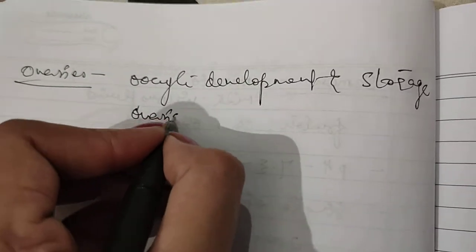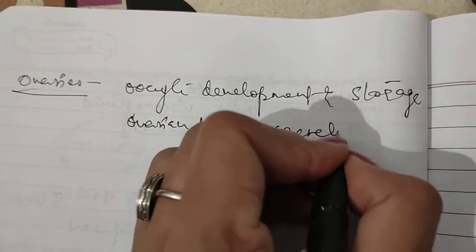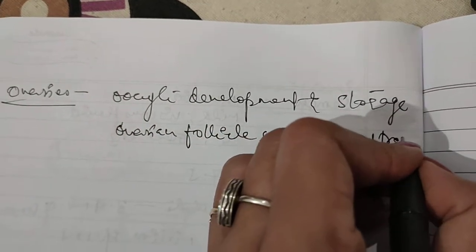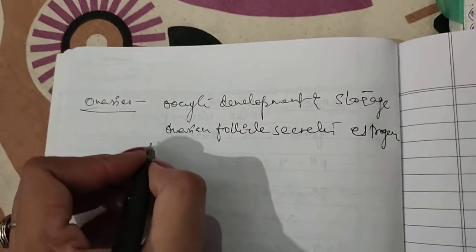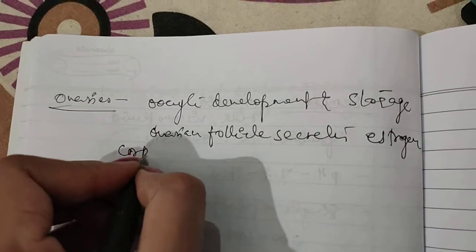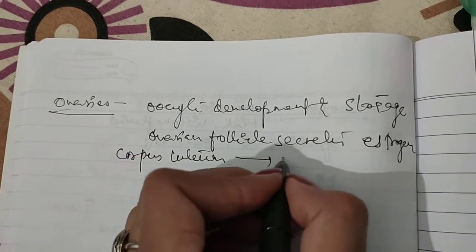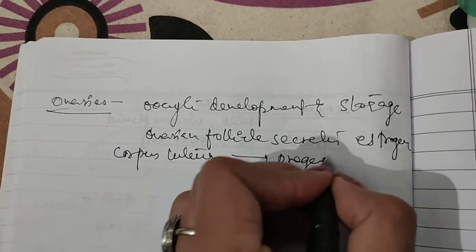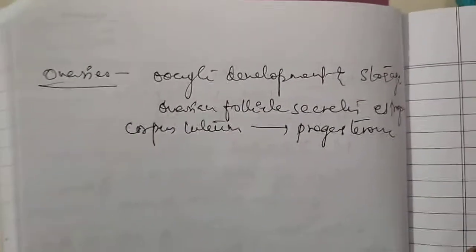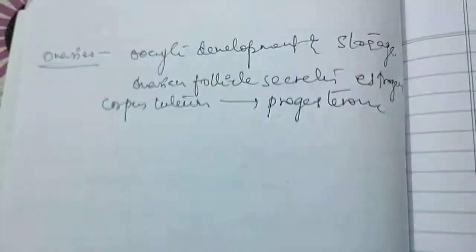Ovarian follicle secretes estrogen. And I told you that there are two hormones, and the second one, that is progesterone, is secreted by corpus luteum. It secretes progesterone. How they will secrete these two hormones, we will discuss later in the menstrual cycle phases.